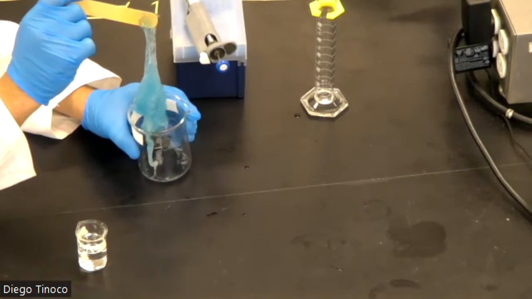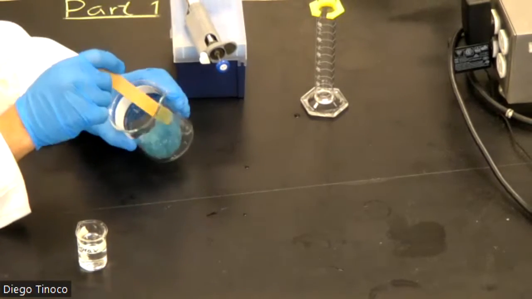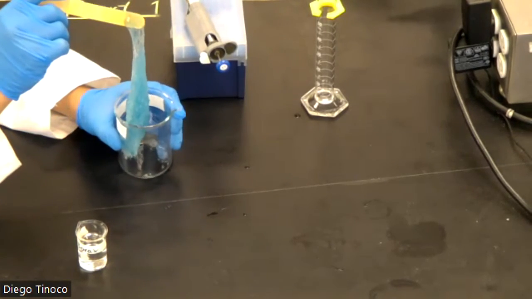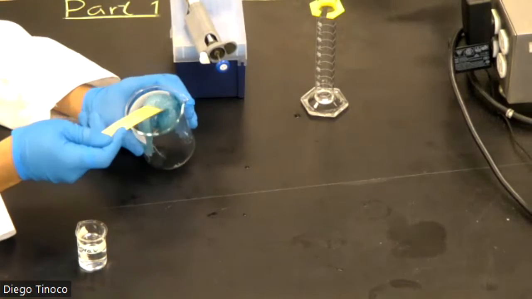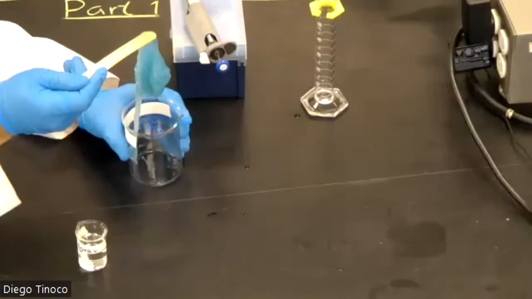But in our case, adding 3 milliliters of our borax was just enough to get our polymer strands to react and create our slime.